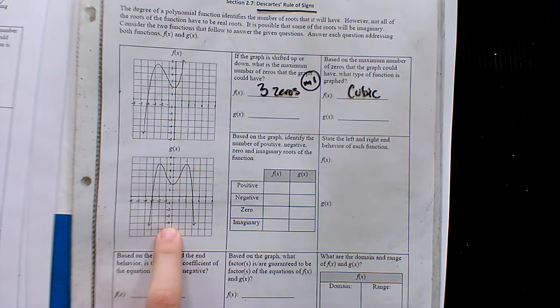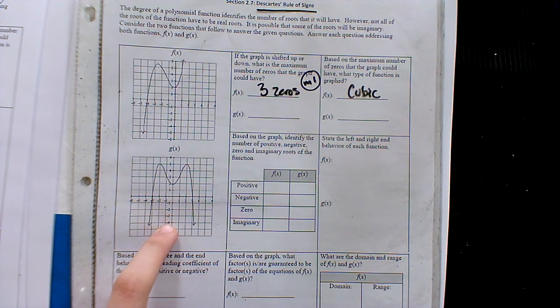What about g of x? If we were to shift it, can we find the most amount of x-intercepts? And that's kind of going to lead us into the type of function we have.